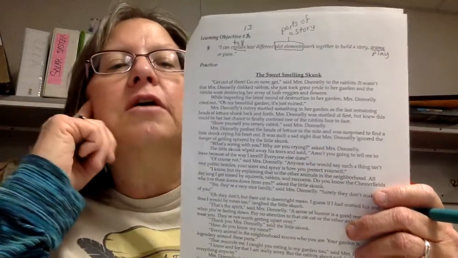All right, so I'm going to go back now to the very first page of this part of it, and it's called The Sweet Smelling Skunk.